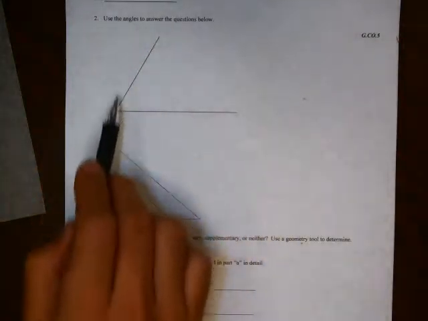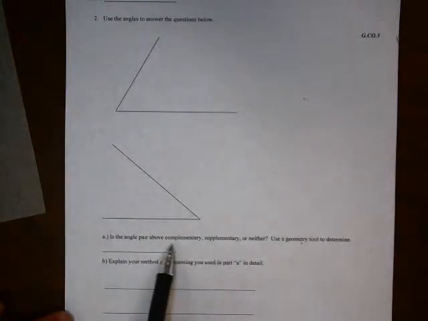This is number 2 on the geometry homework for the CERNA on September 9th. We're given these two angles. It says use the angles to answer the questions below. Part A, is the angle pair above complementary, supplementary, or neither? Use a geometry tool to determine.